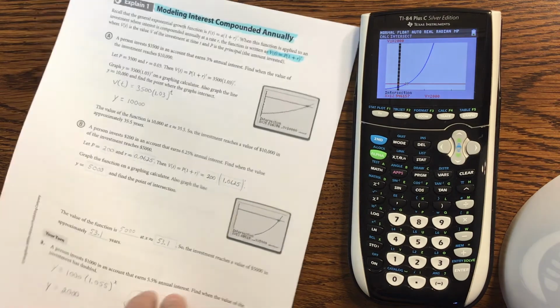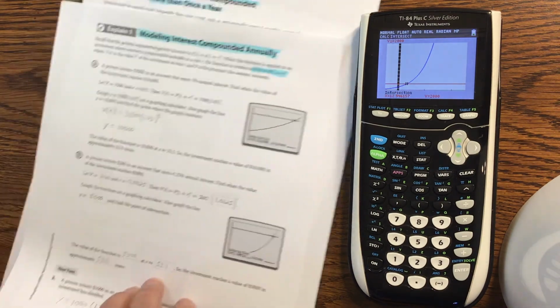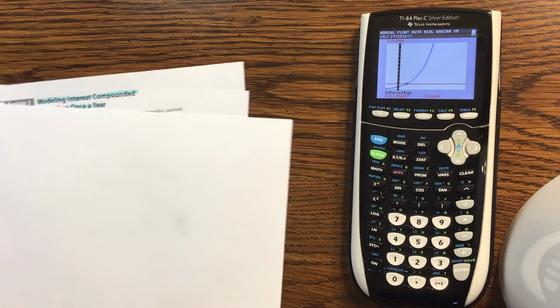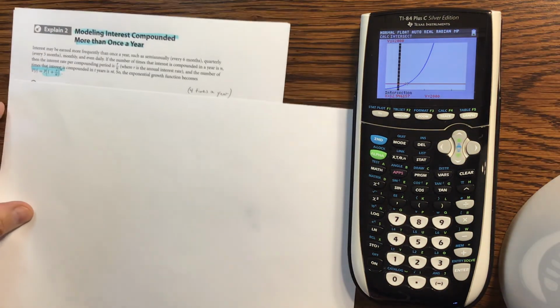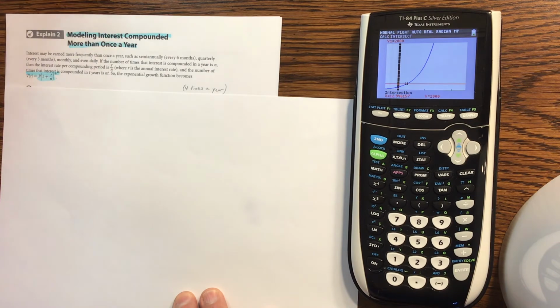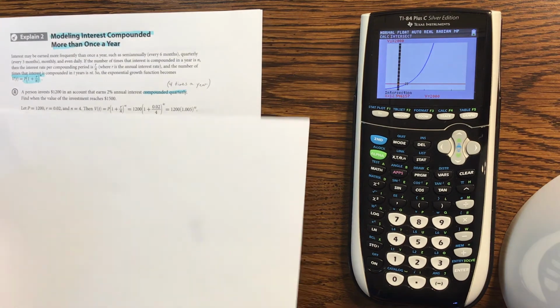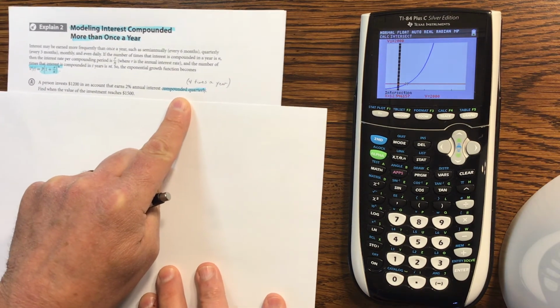The next ones deal with compounding more than once a year. I'll probably just show a couple of examples and then we'll go to the turn. So this one deals with this formula right here. We've already covered that. Letter A deals with compounded quarterly.